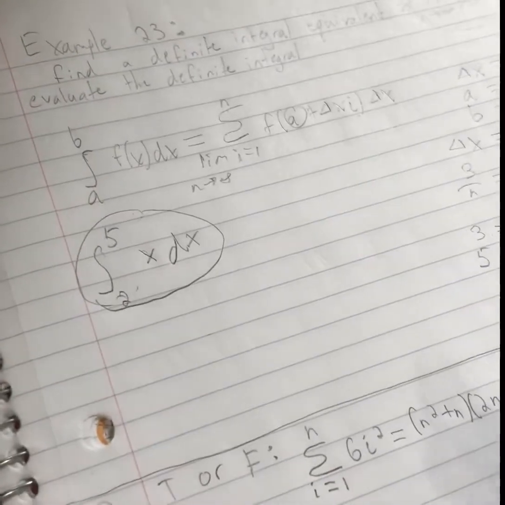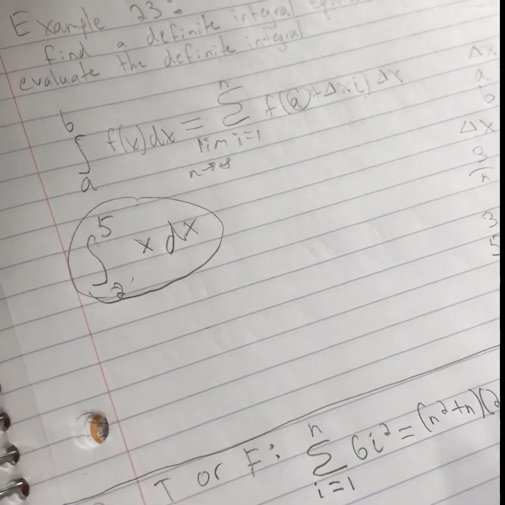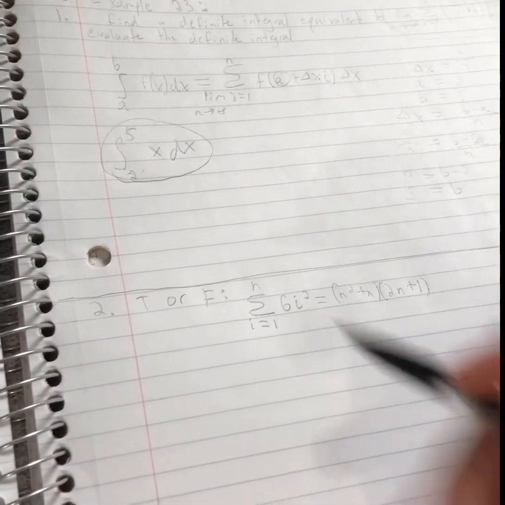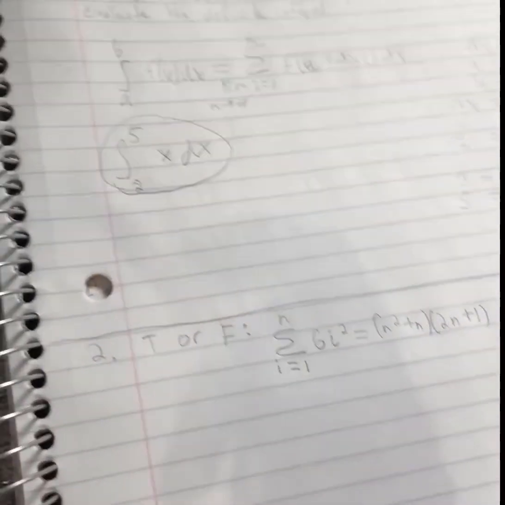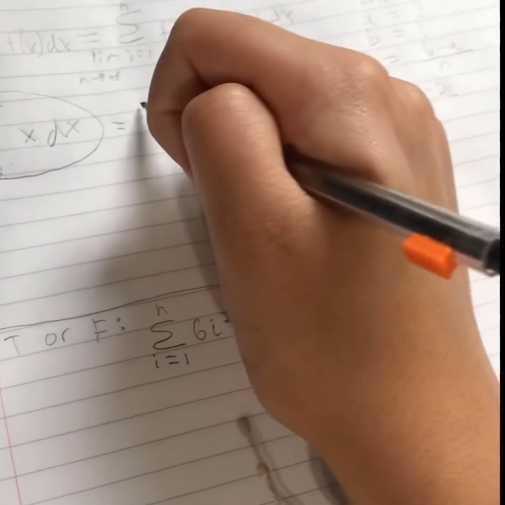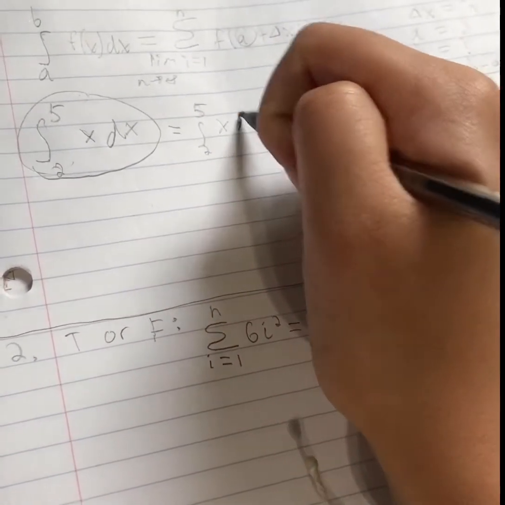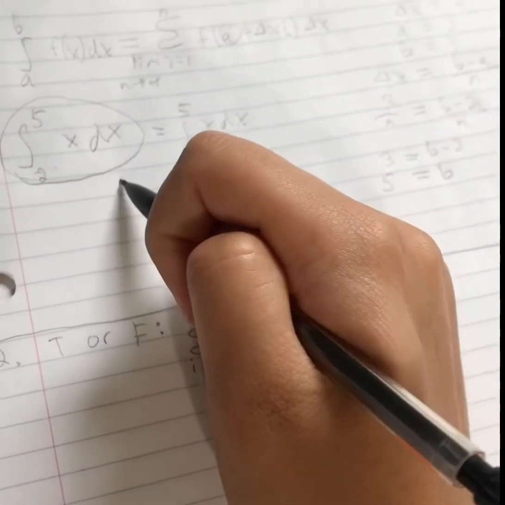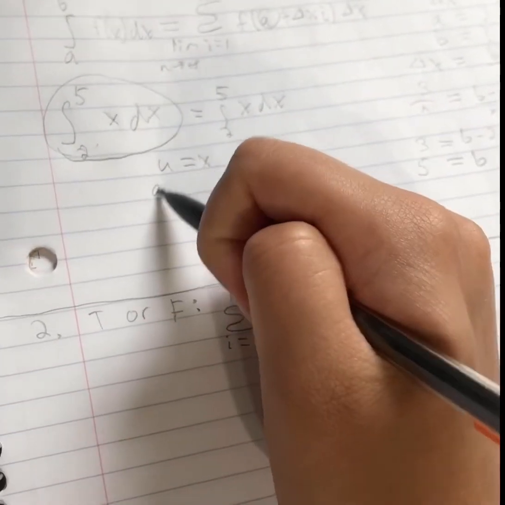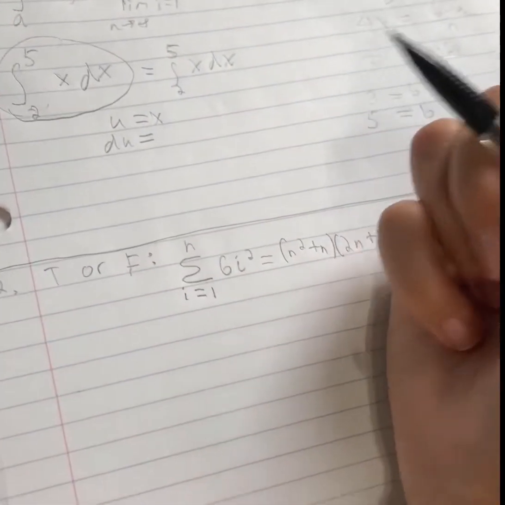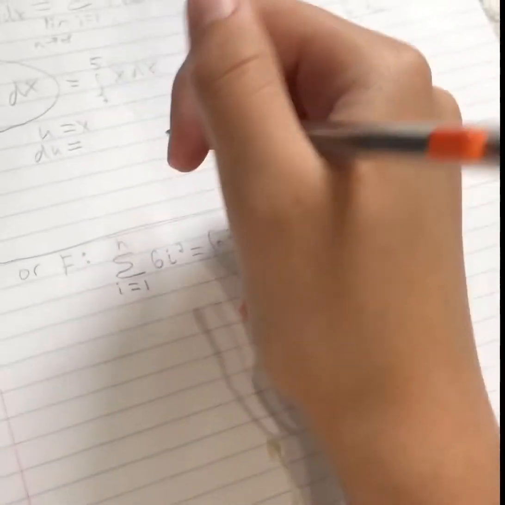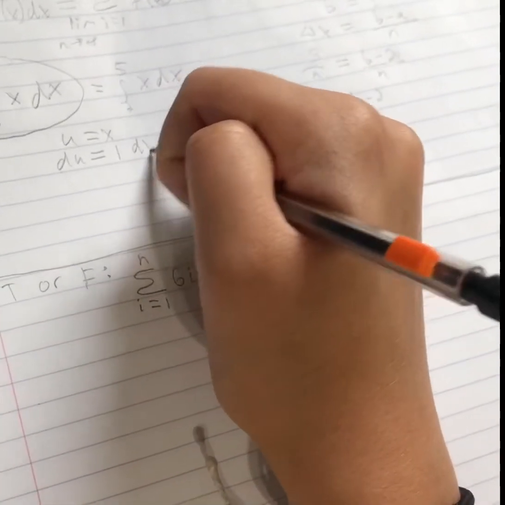And then we have to evaluate the definite integral. So to evaluate this integral, we're going to use u substitution. So first, u would be x, du would be, well, to find the derivative of that would just be 1 dx.